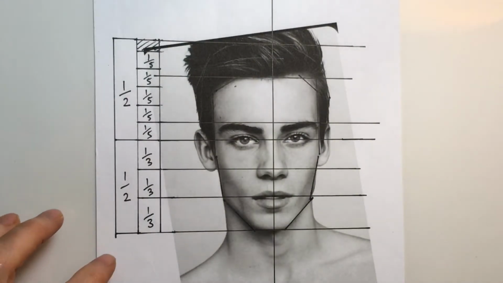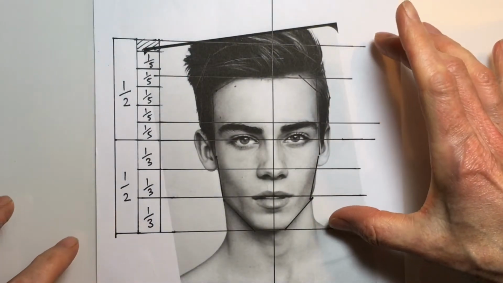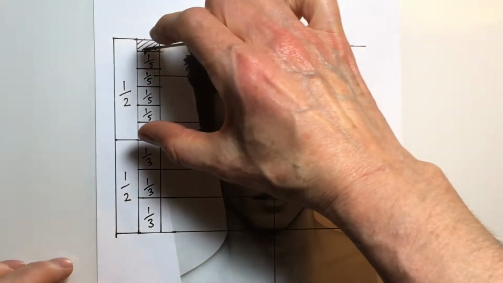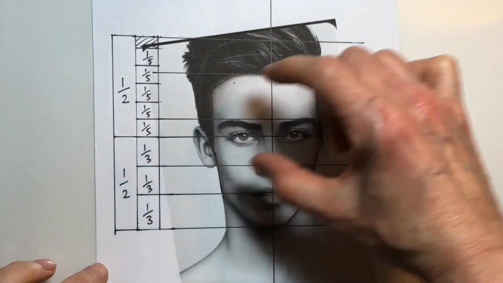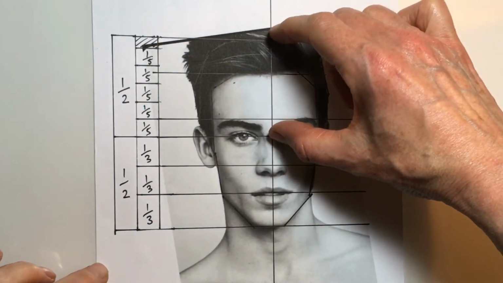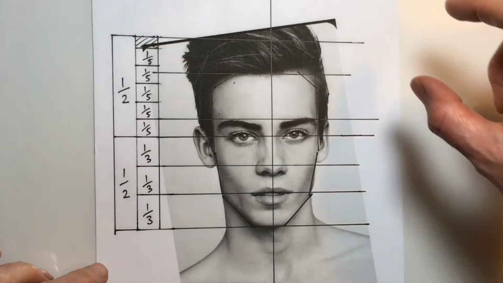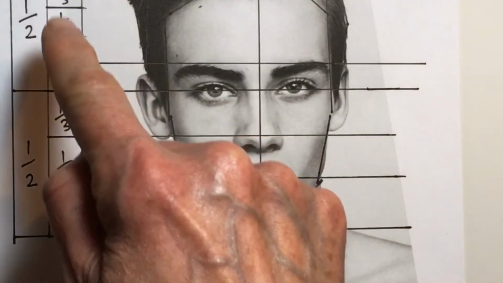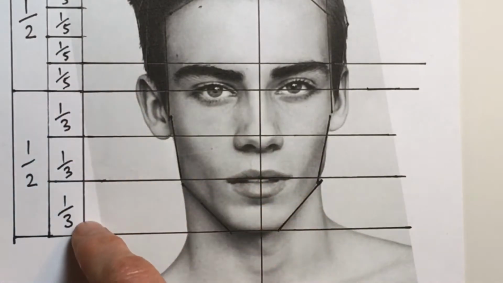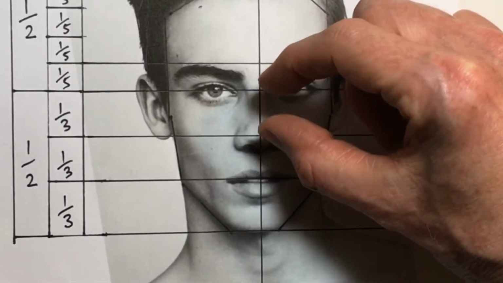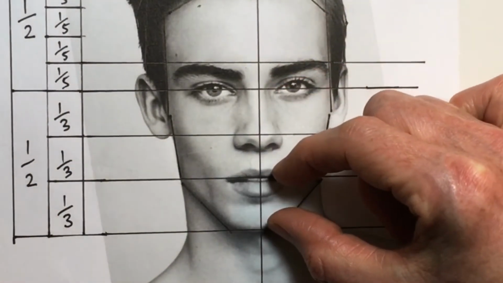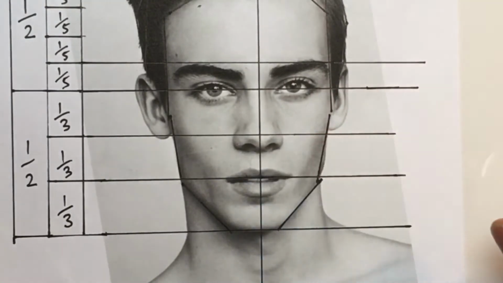And looking at this example of a men's face, we're still looking at the 50-50 or half proportion between the top of the head to the eyes and from the eyes to the chin. And when we look at the space between the eyes and the chin, we note again it breaks into rough thirds: between the eyes and the nose, the nose and the mouth, and the mouth to the chin.